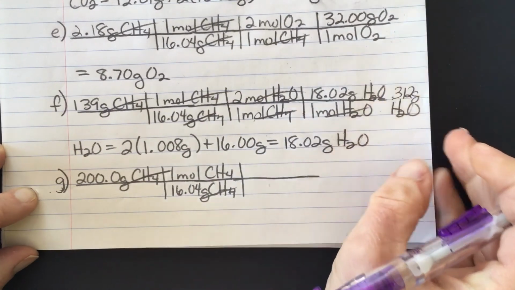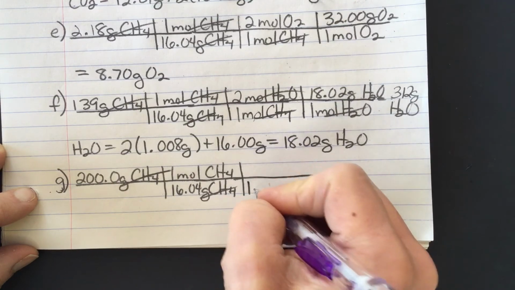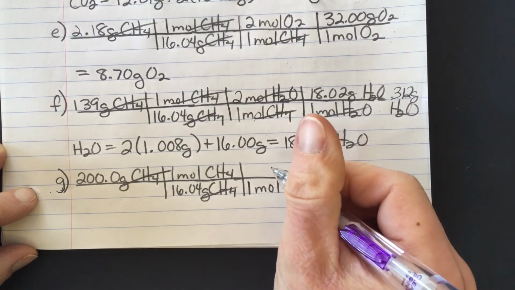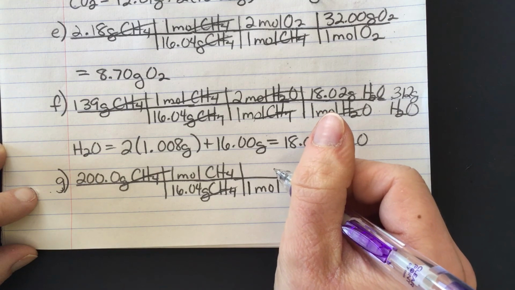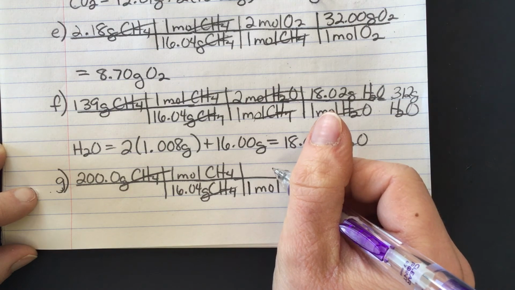I can now go to my mole ratio. If I go back up to my formula, 1 mole of methane, because there's nothing in front of the methane, so it's understood to be a 1. To carbon dioxide.